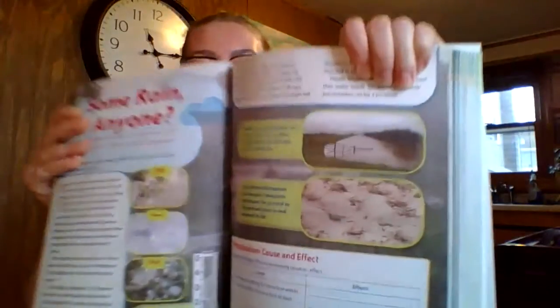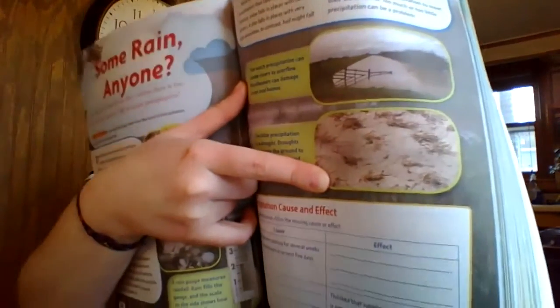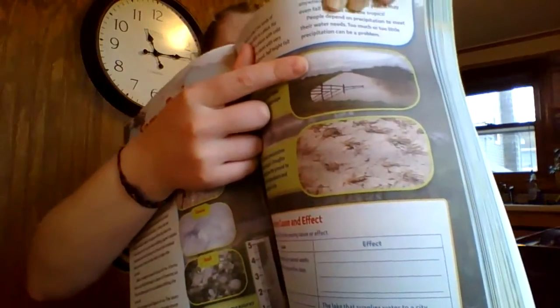So we have a picture here of a flooded river. Too much precipitation can cause rivers to overflow. It can cause flooding. It can cause damage to crops and homes. And here we have a picture of very, very dry land. In this dry land, what do you think happened here? If there's too much rain here, then there was not enough rain here. And this is called a drought, and we will learn about droughts. Too little precipitation is called a drought, and droughts cause the ground to dry out and plants and animals to die, because we know that all living things need water to live.